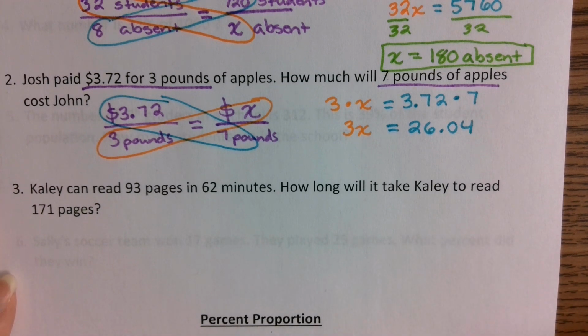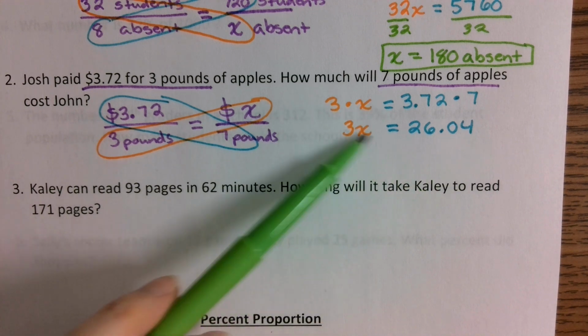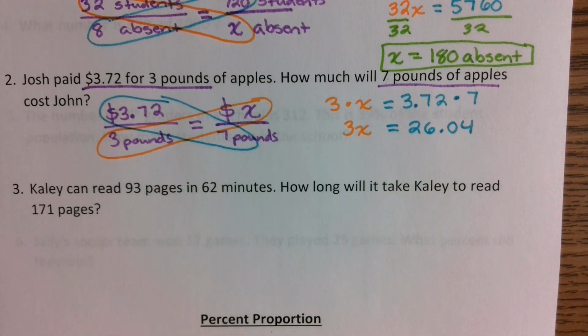Come on. Hands down. He can get this. He's a smart kid. How would you solve this one-step equation, Eli? What is the inverse operation that we need to perform?